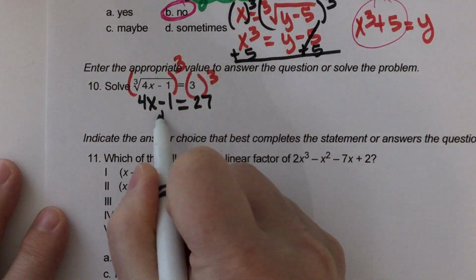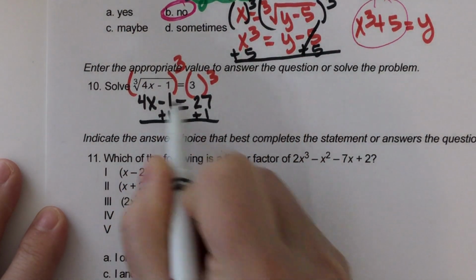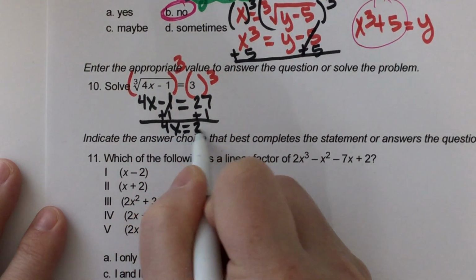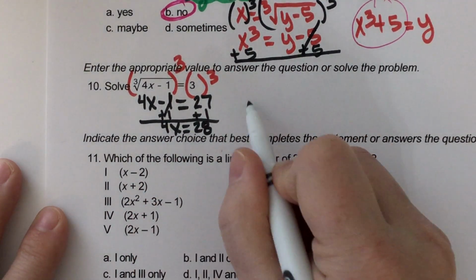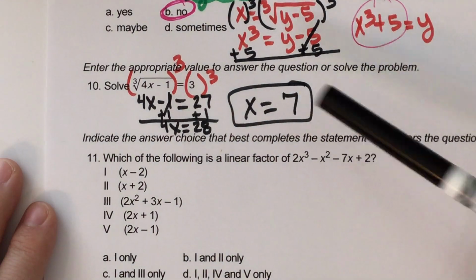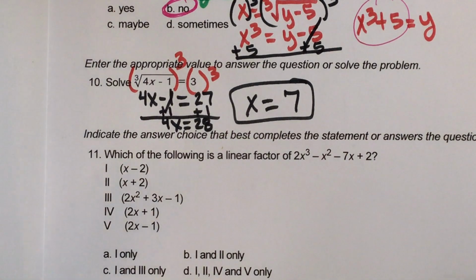So to get rid of subtraction of 1, we add 1. And that's going to make 28. So 4x is 28. And then to undo multiplication, we divide. And if you divide by 4, you get 7. So 7 is what you would type in if you were typing this into the computer.